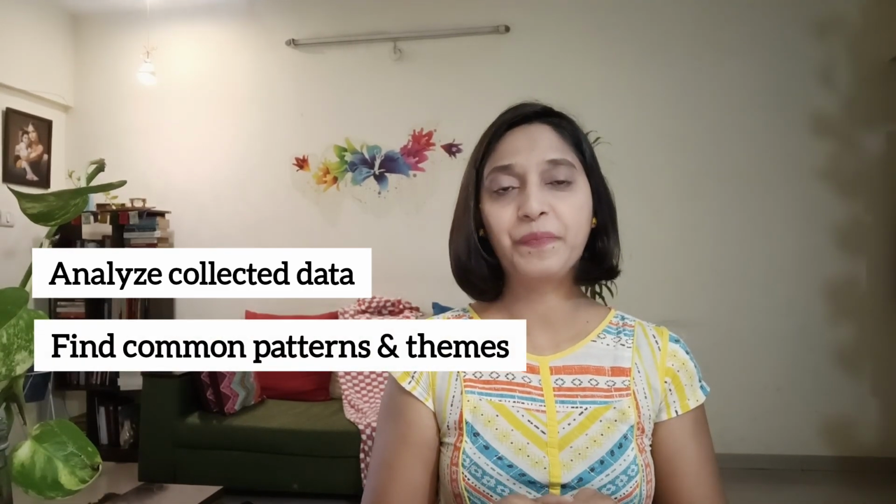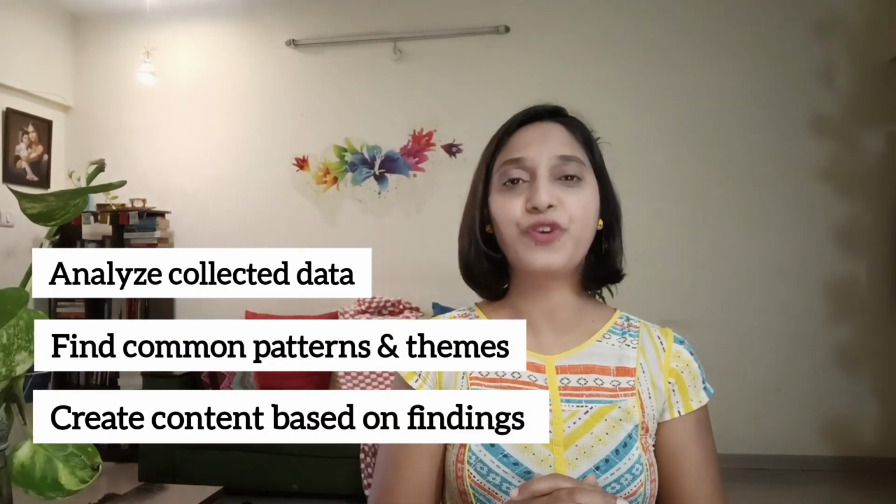Analyze the collected data, look for common patterns and themes in the data, and then start creating content based on your findings. And make sure to follow best practices and maintain consistency in the tone and style. Last but very important step is iterate and refine. To design user-centric content, make sure you get feedback on your content from your peers and other stakeholders. Note how they perceive your content. Is your content guiding them in the journey? Do they find your content easy or difficult to understand? Based on these findings, iterate and refine your content.